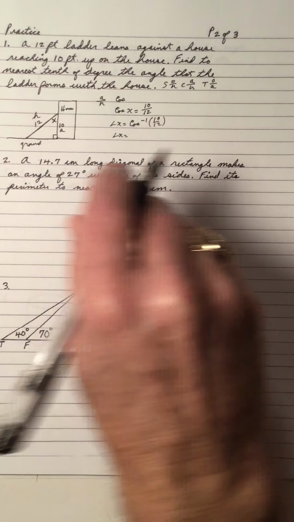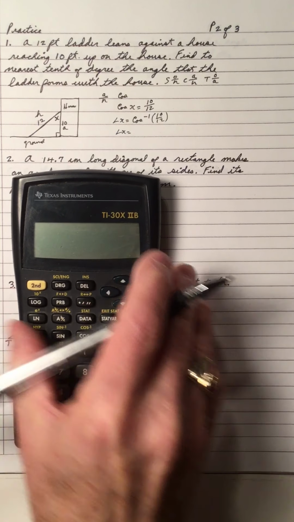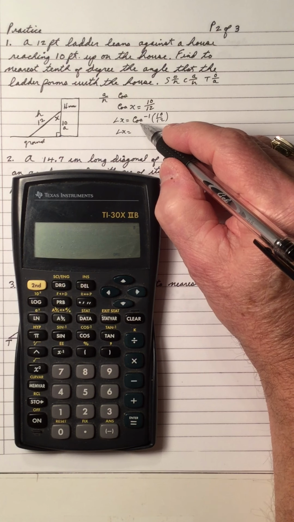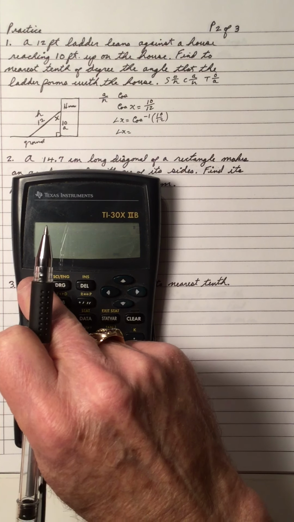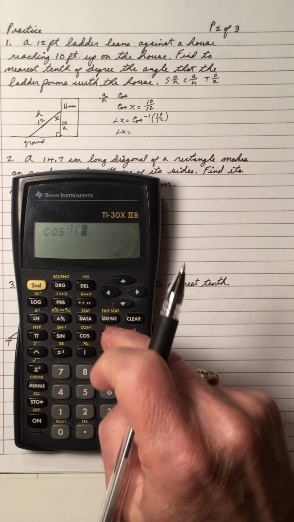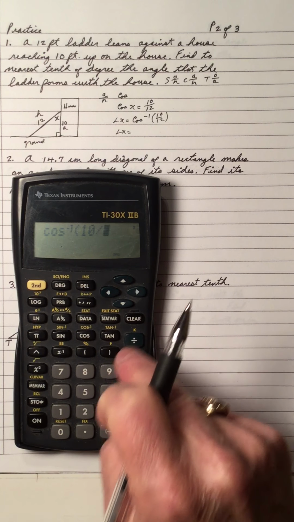So let's bring in the calculator. Here we are, and we turn on the calculator, click. So we have to find the angle. So to get the angle, you have to go second function and the cos, so it looks like that. And we got 10 divided by 12.